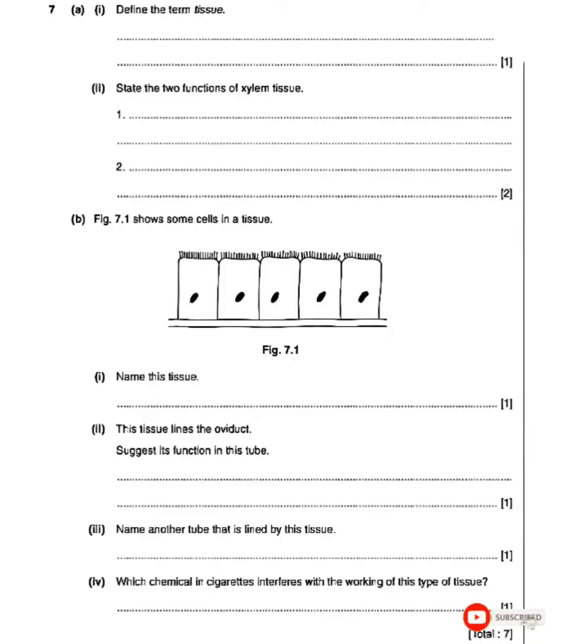Alright, so this is biology paper 2 revision. In this presentation, I'm going to revise with you cell specialization, nutrition, and enzymes.